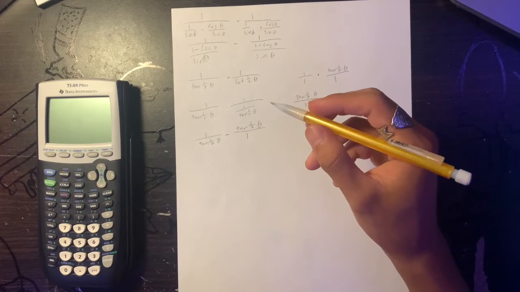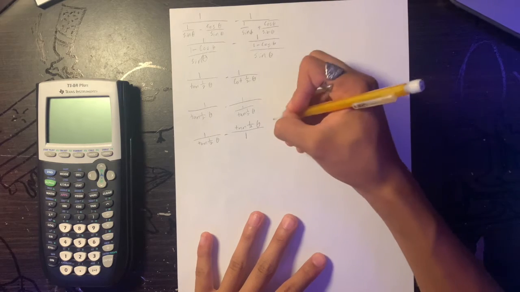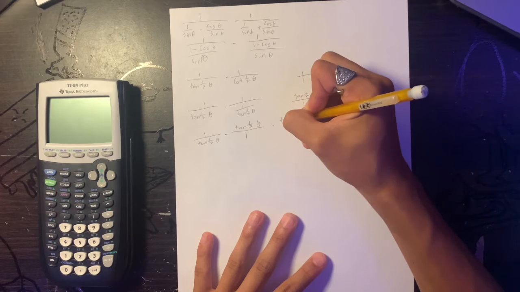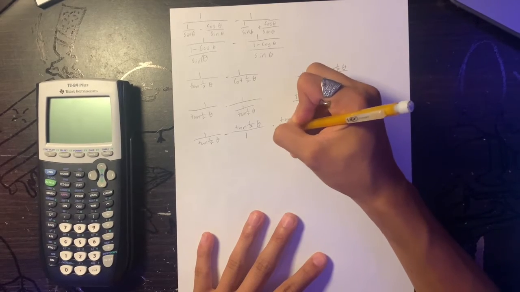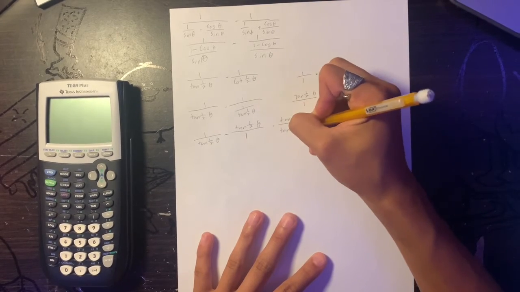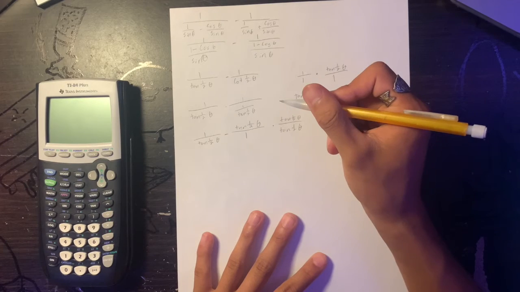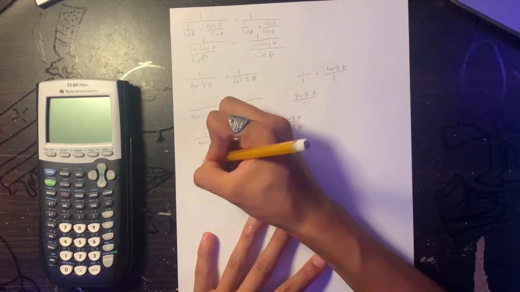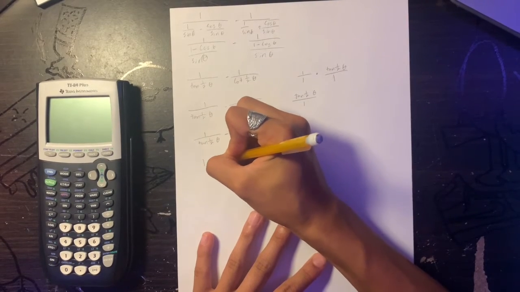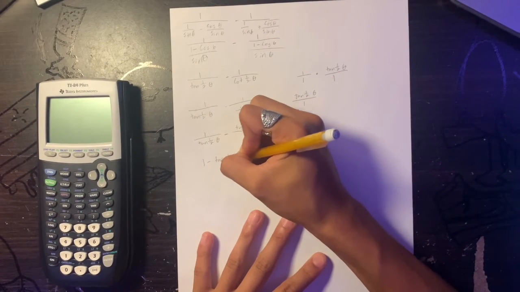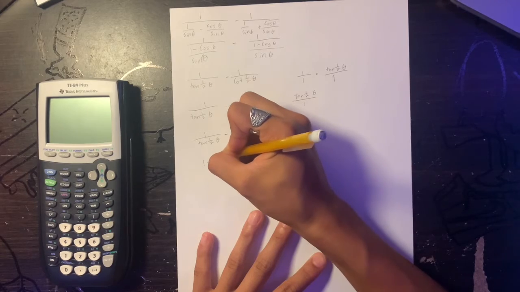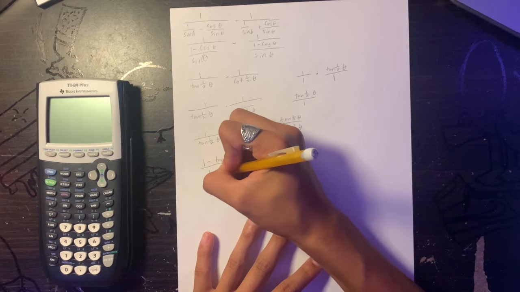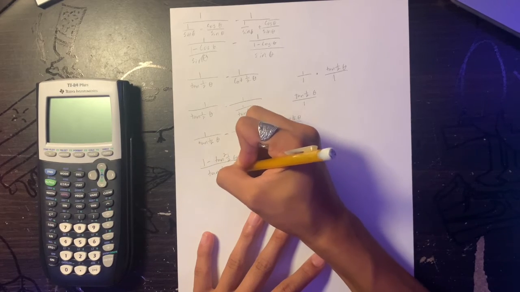And then I'm gonna multiply this side by tan half theta over tan half theta, so they have the same denominator. So then that becomes 1 minus tan squared half theta over tan half theta.